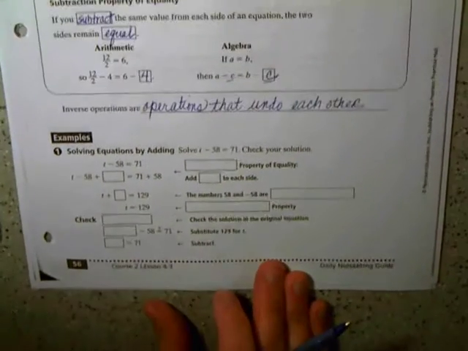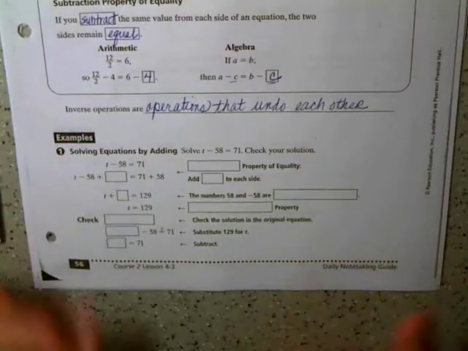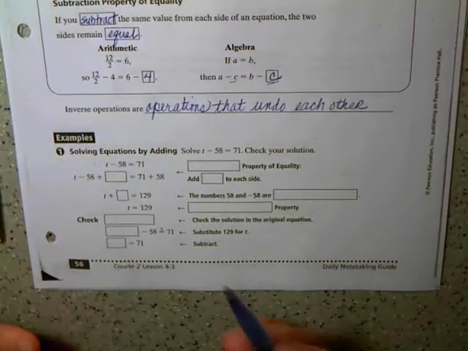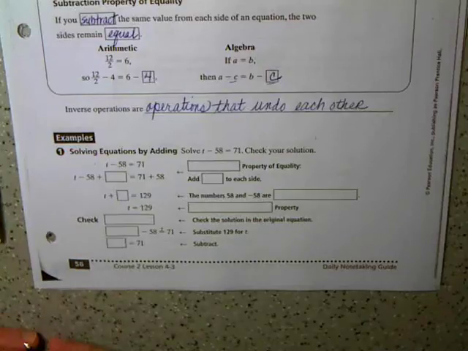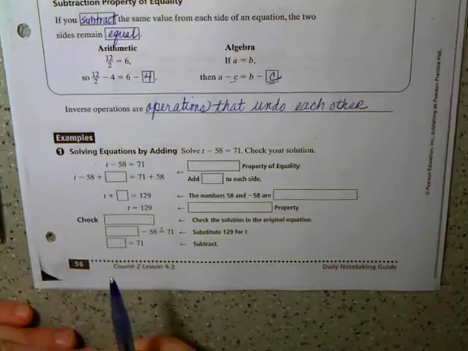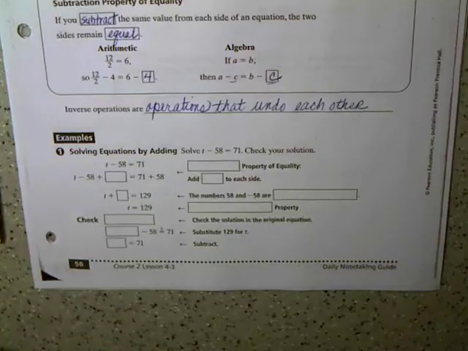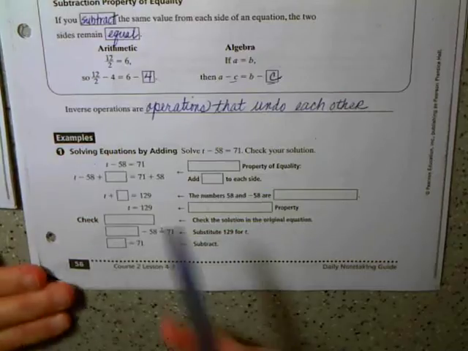We apply inverse operations and these properties of equality to solve equations. This is going to be written very much in algebraic format. You need to fill this in, pay attention to what you're doing. I'm going to show you a slight modification of this in class, but this will give you an idea of what we want to do, and then you'll have some options about how you want to do this.